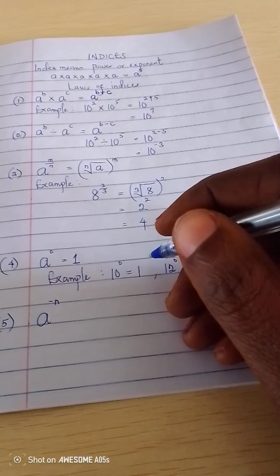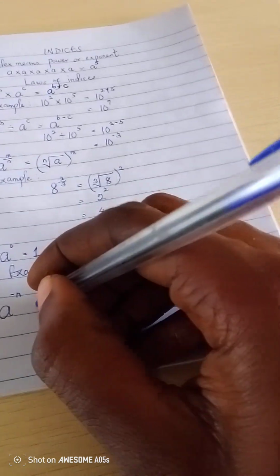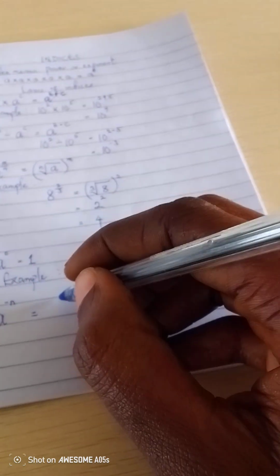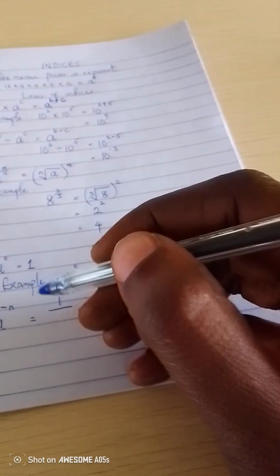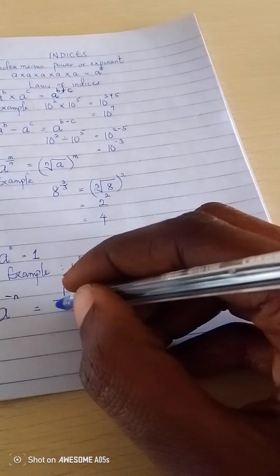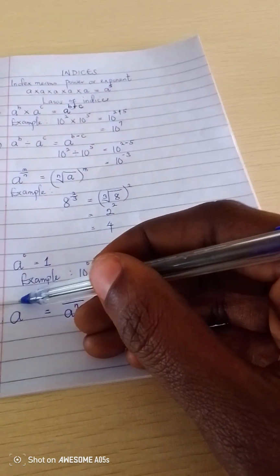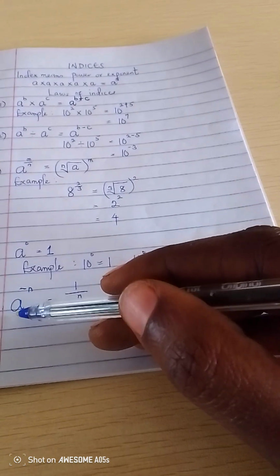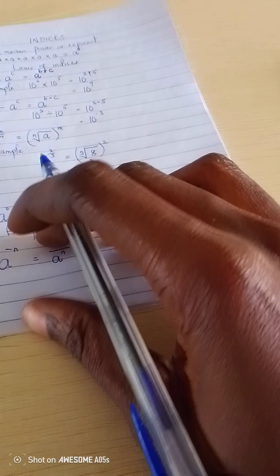A raised to power minus n. Now you can see this negative. To remove the negative in indices, it becomes 1 over. So this minus here becomes your 1 over. Then you write the remaining thing, which is a raised to power n. So this minus is your 1 over, then a raised to power n, which is left, you put it there. And that's what we have as our answer.